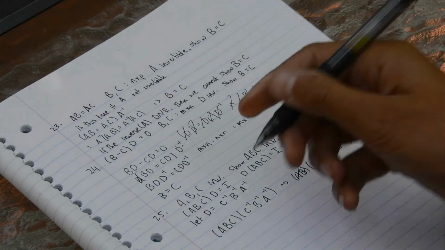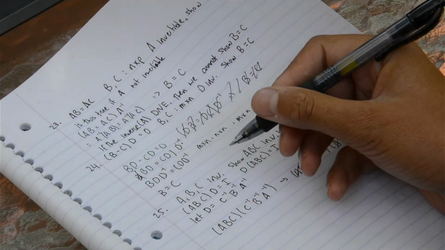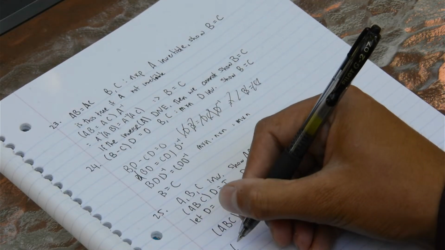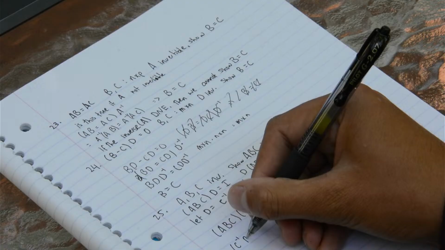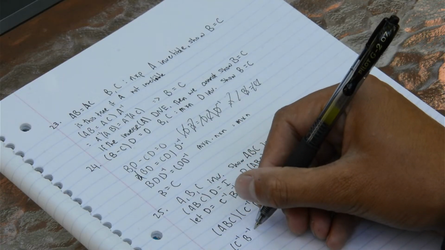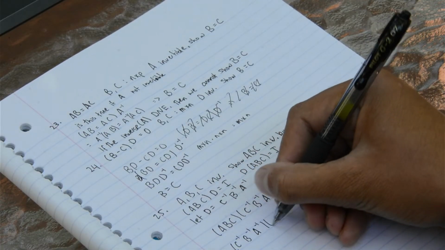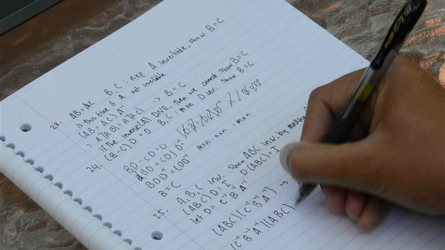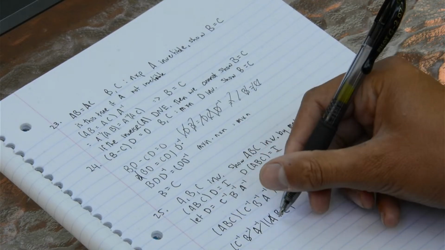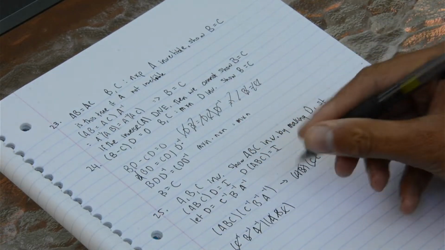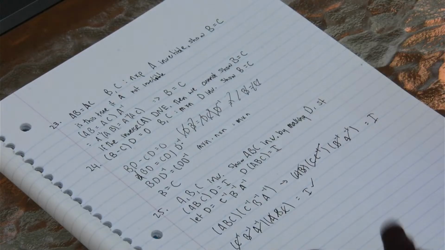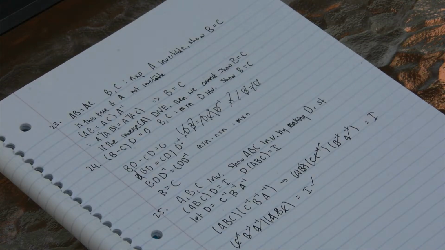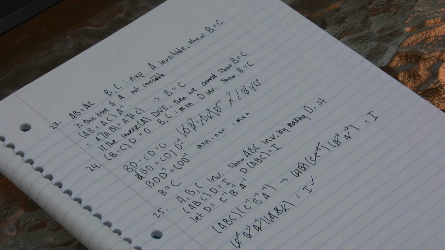So similarly for the other way, we're going to get C inverse, B inverse, A inverse times A, B, C, and then these cancel, and these cancel. So that's cool. I like that one. That one was fun.